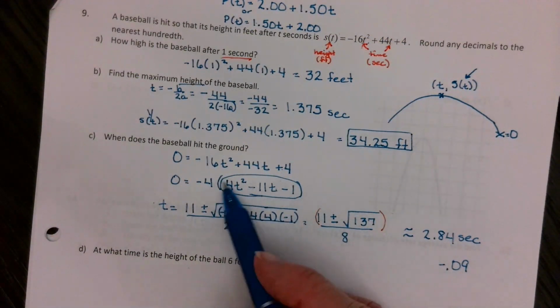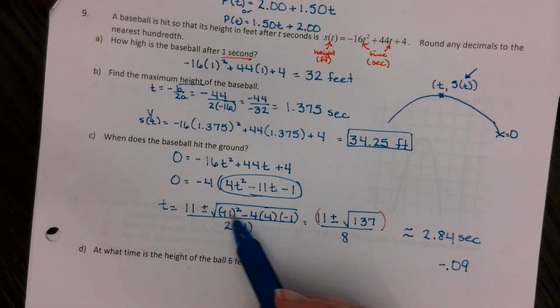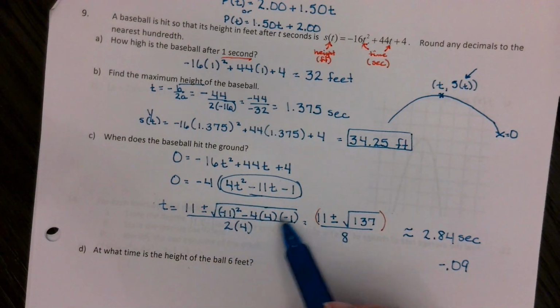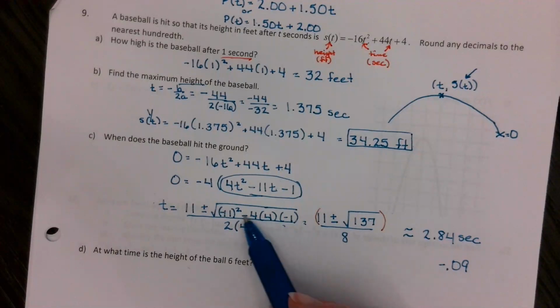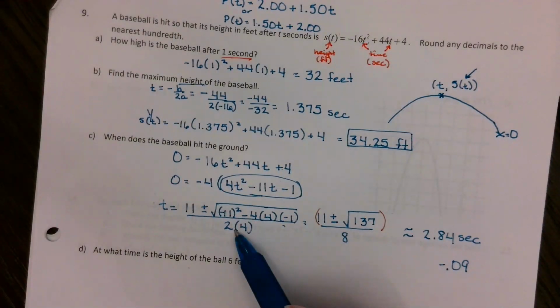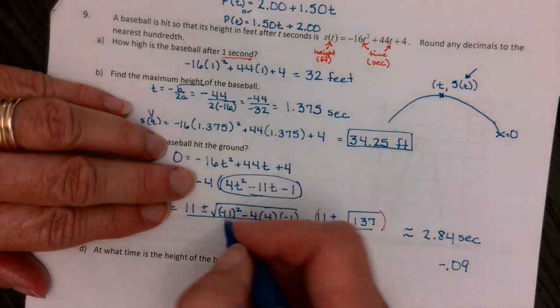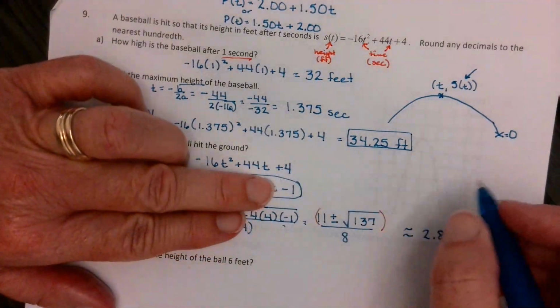Hold on just a second. 11, that's 121, minus 4 times negative 1. I don't know where I went wrong. I'm going to check using the quadratic. Probably should have just left this alone.